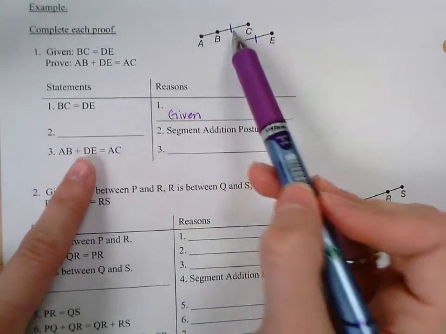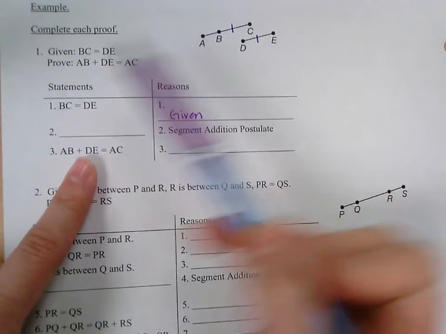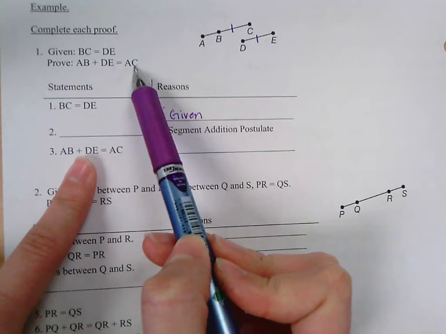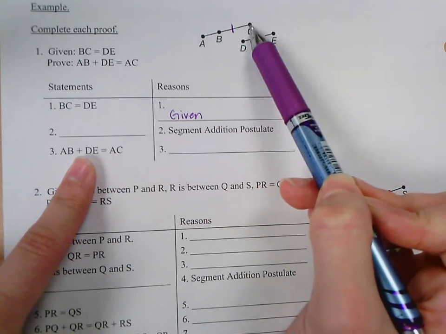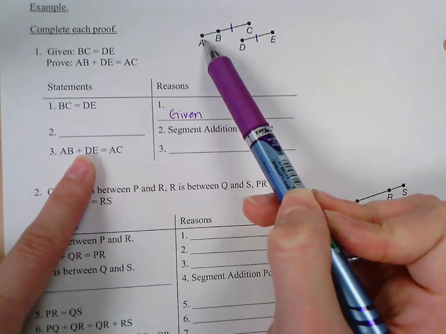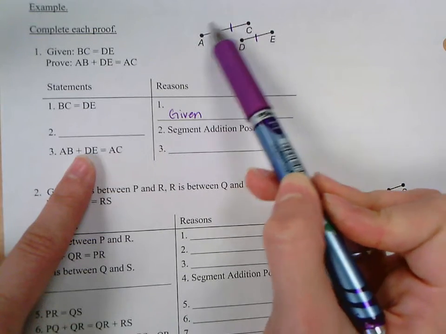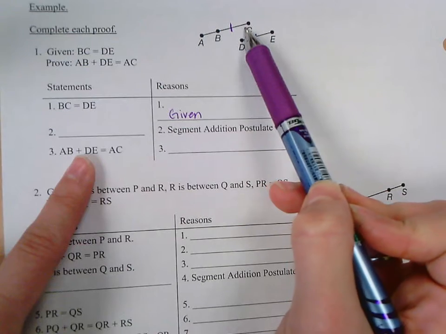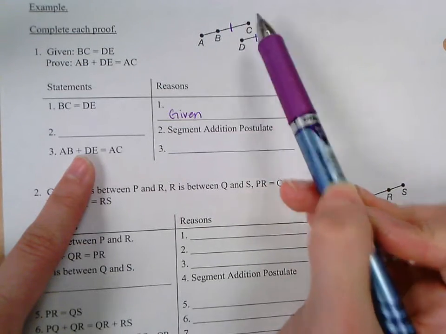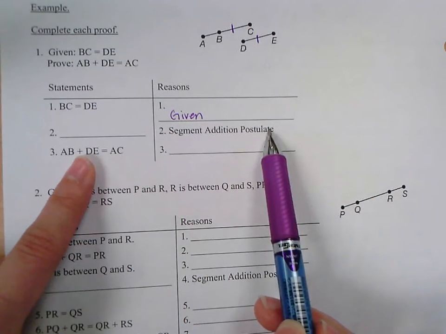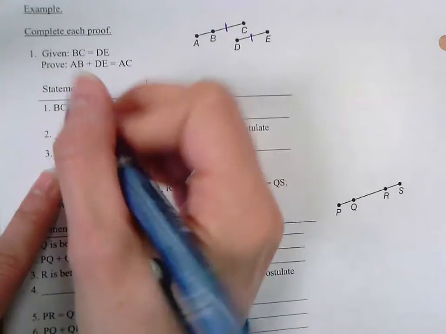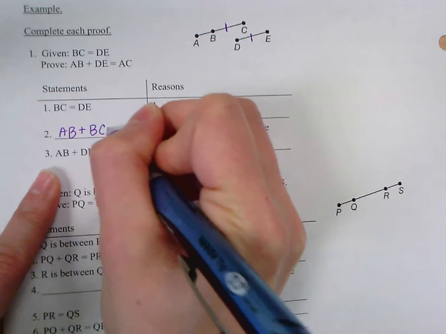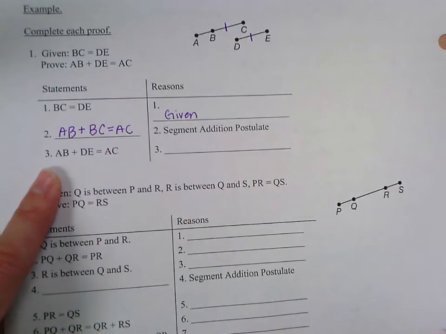When I look at this diagram, my first thought, because I'm trying to prove that two segments added together equals another segment, is that I can say right off the bat that AB plus BC should equal AC. I know I can say that by the segment addition postulate. So that's the reason I'm going to put here, that AB plus BC is equal to AC.